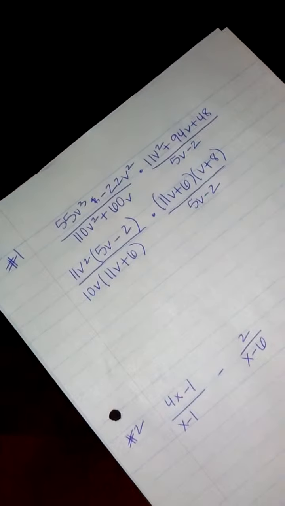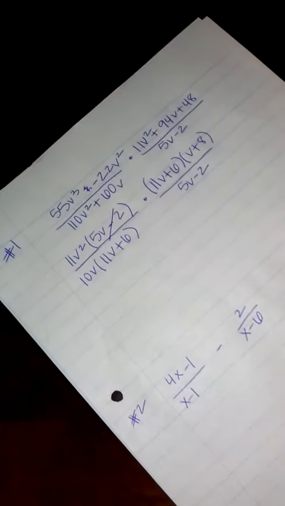And then when you do that, you're going to cross out what you have the same on both sides. So you have a 5v − 2 on both sides, you're going to cross that out. And then you have an 11v + 6 on both sides. So then when you're done doing that, you'll have 11v² times (v + 8) over 10v.